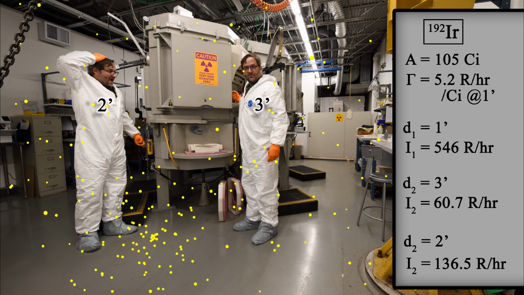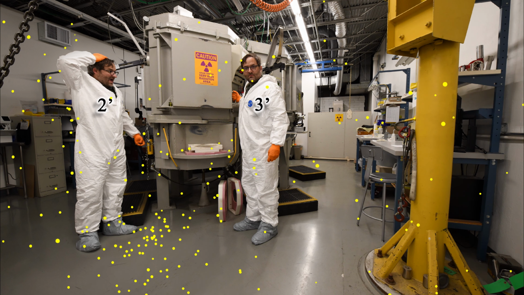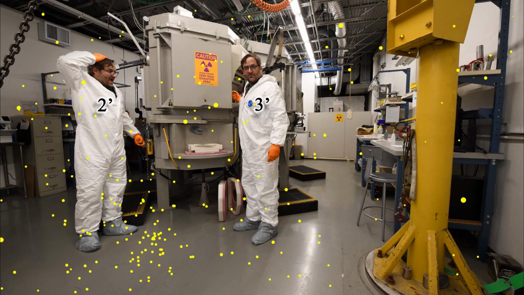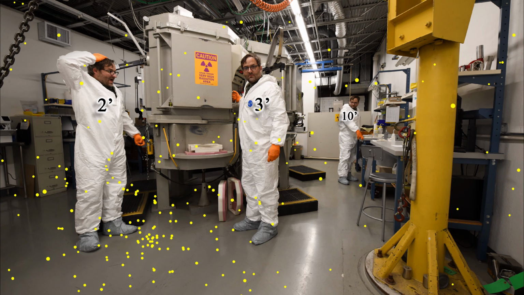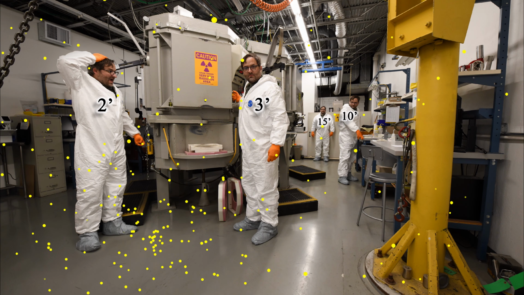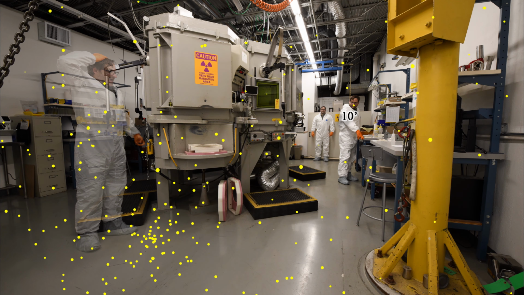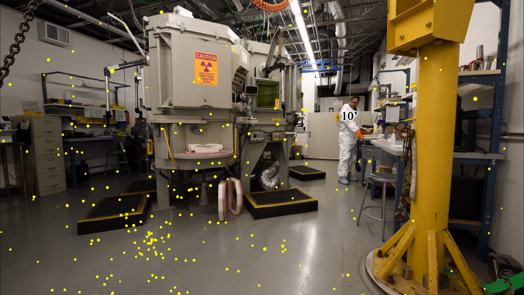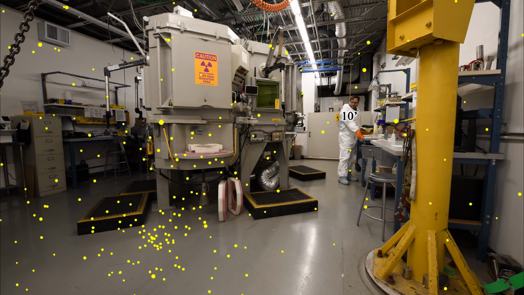Not good. The same process can be used for any distance, provided there's no shielding between the person and the source. You can find out the radiation field this guy was standing in at 10 feet, or this one at 15, quite easily by following the same steps. Try to calculate the exposure rate for the worker at the well counter 10 feet away from the dropped source. Hint, it's much less than the rate at 2 and 3 feet.